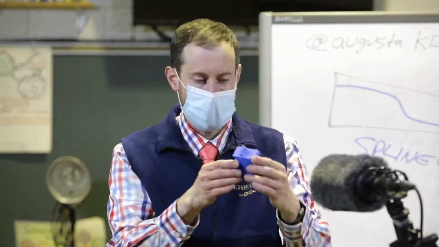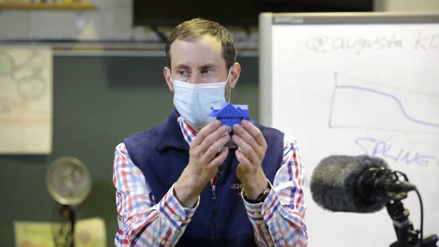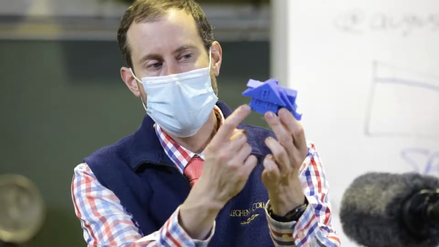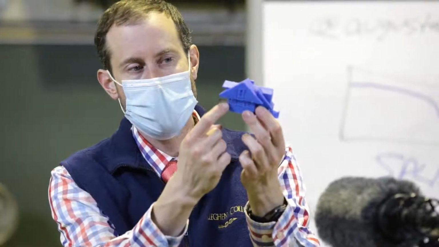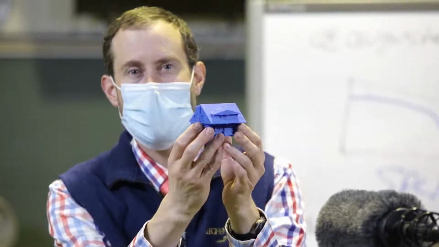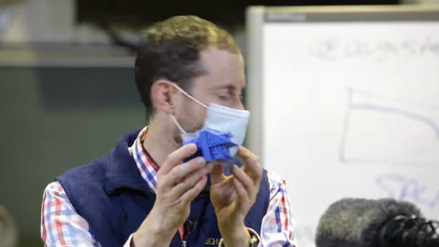This one, this is neat. If you look really closely, it's hard to because it's small, but if you look really closely, you can see the logs in the log cabin. You can see individual logs in there. I love that kind of detail.